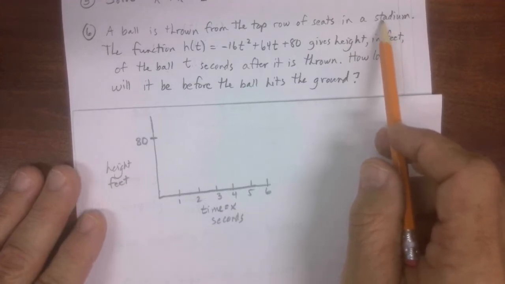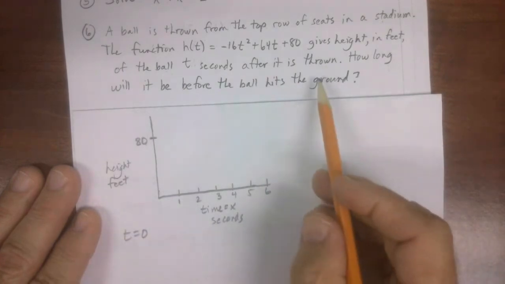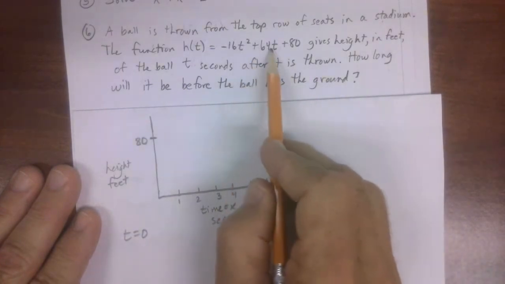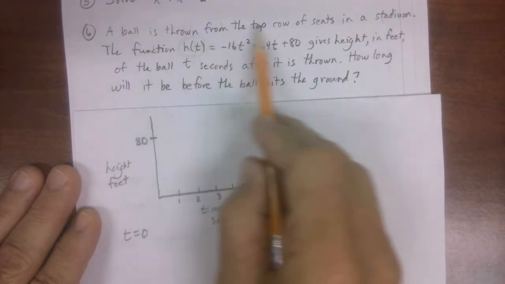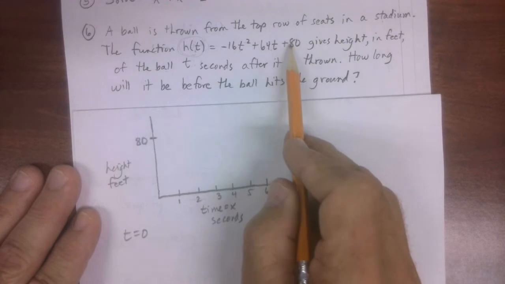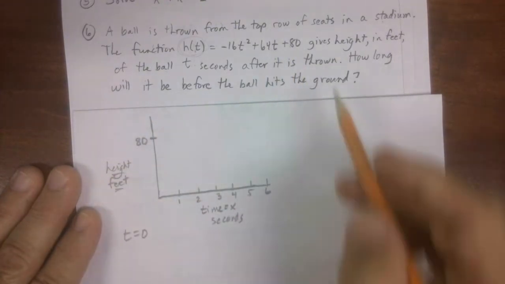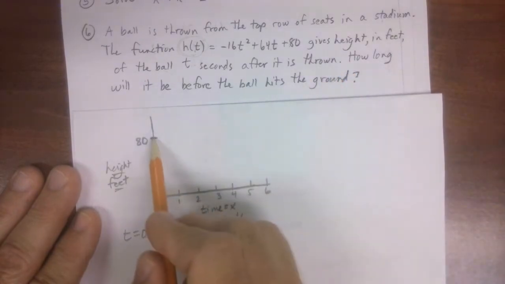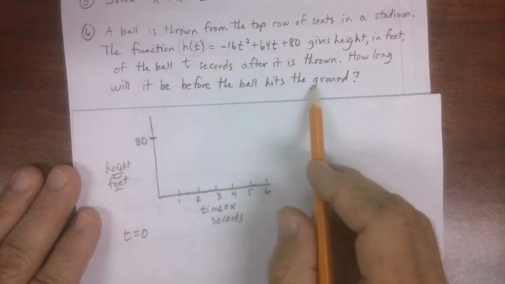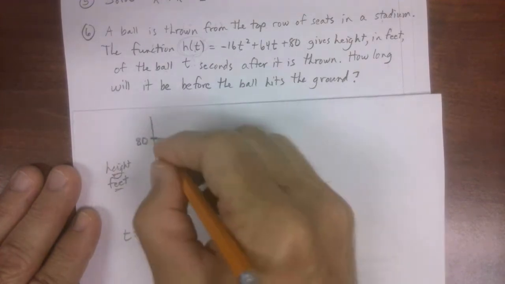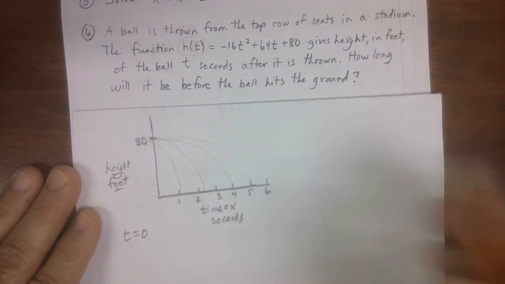So we know after time is 0, because it hasn't been thrown yet, if I put a 0 here and a 0 here, my y, because that's what that represents, would be 80. So I know it starts at 80 feet. That's important. It doesn't say to graph it, but there's where it starts. It says how long will it be before the ball hits the ground? So I need to know, does it look like this, this, this, or does it just go straight down? I got to do the math.